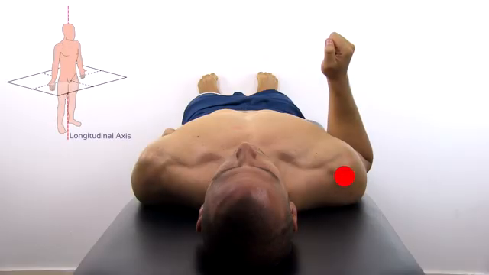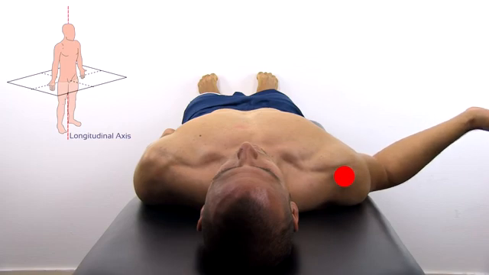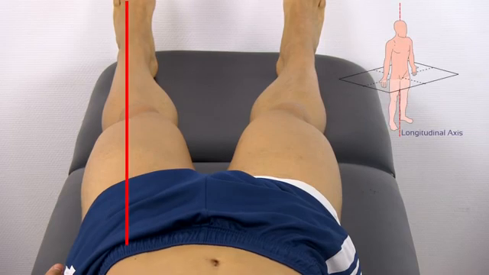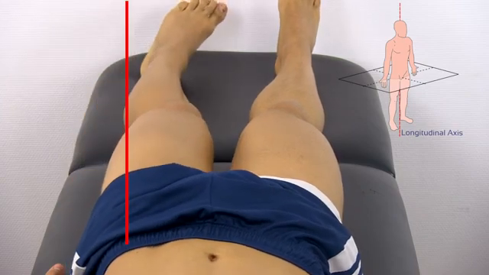The movements of the shoulder in the transversal plane around the longitudinal axis are called external or lateral rotation and internal or medial rotation. The movements of the hip in the transversal plane around the longitudinal axis are called external or lateral rotation and internal or medial rotation.